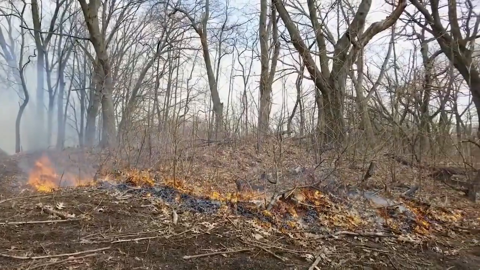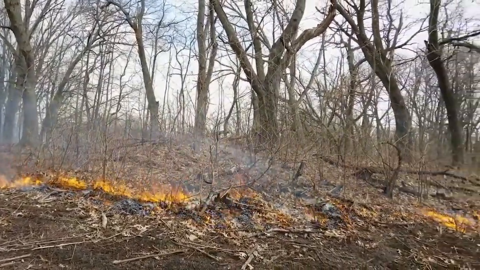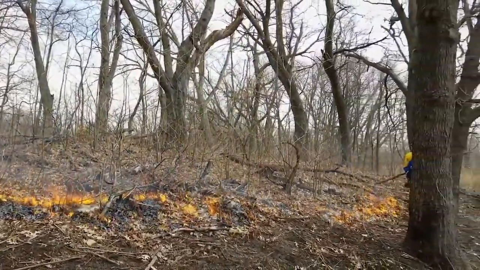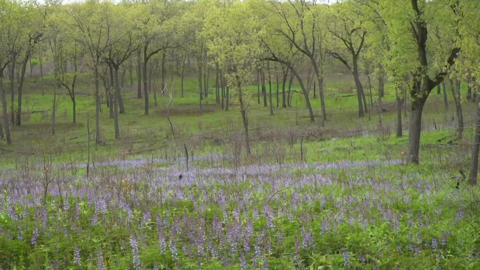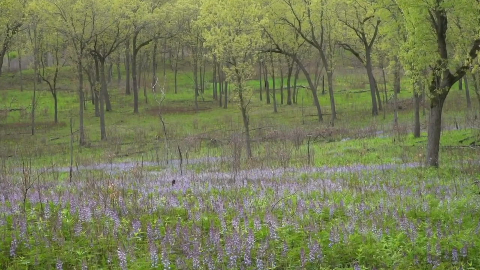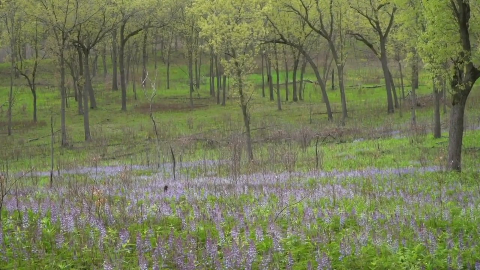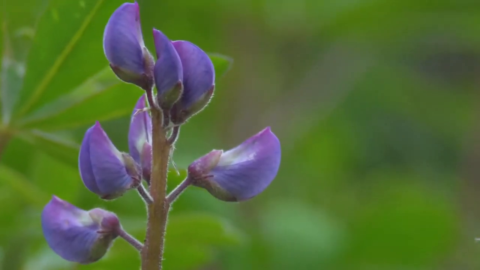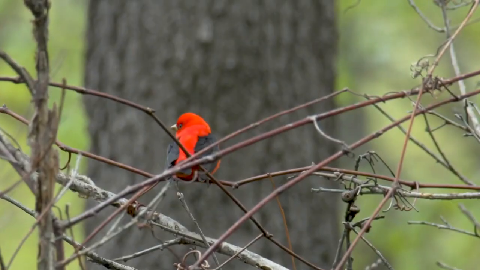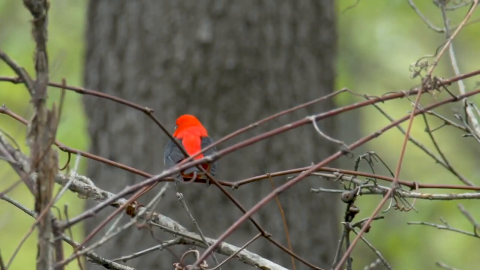Fires in this area were believed to have originally been set by lightning, and then our indigenous people here used fire on a regular basis to do a variety of things, clearing the landscape so they could see, bringing in new vegetation so animals would come and browse, and then it made it easier hunting.